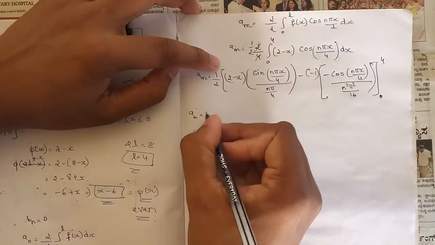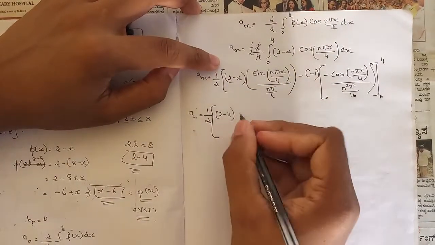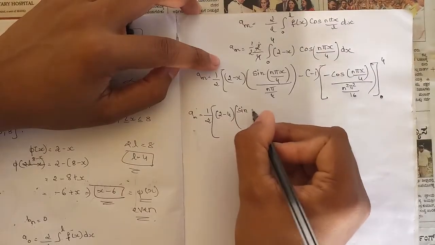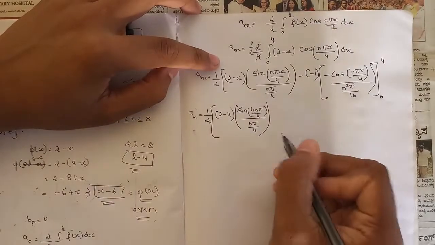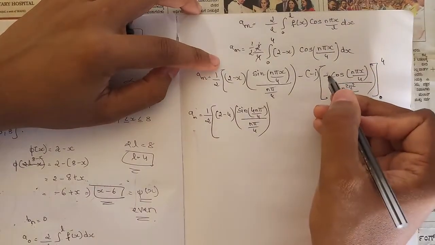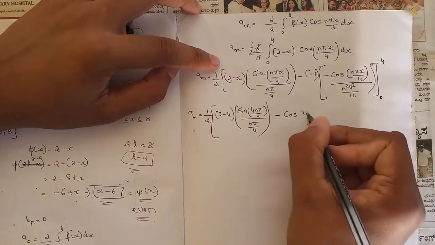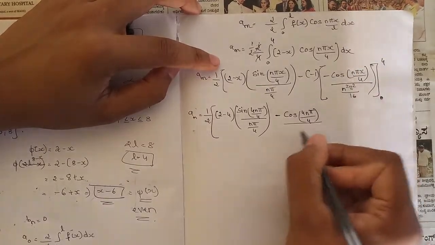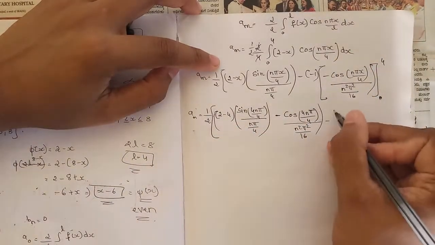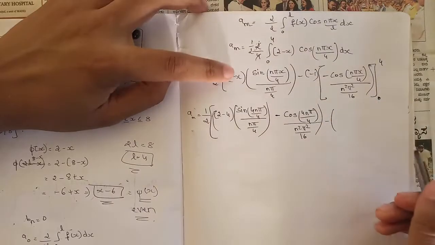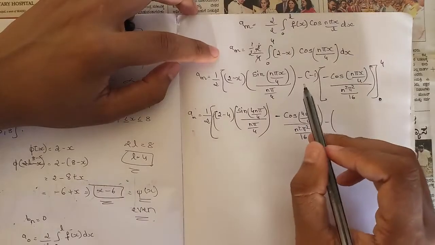So now substitute the limits. 2 minus 4, the upper limit, sine 4 n pi by 4 divided by n pi by 4. Minus into minus is plus, plus 1 and minus, so I'll write it as minus cos 4 n pi by 4 divided by n square pi square by 16, minus the lower limit. 2 minus 0 is 2 into sine 0 divided by n pi by 4.